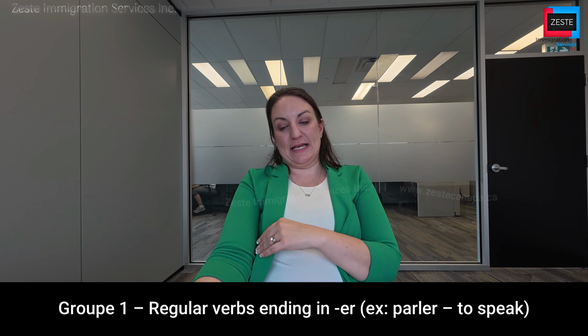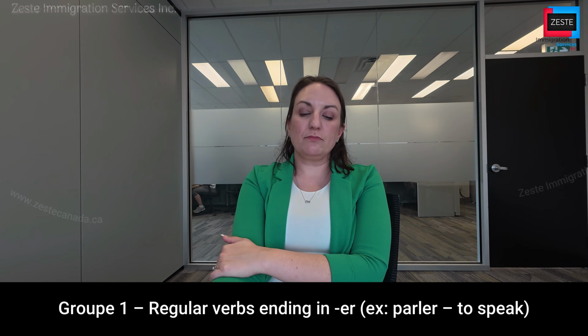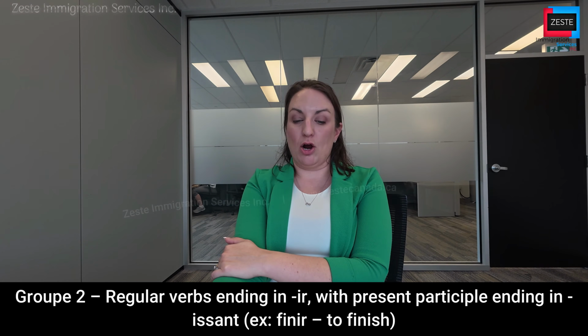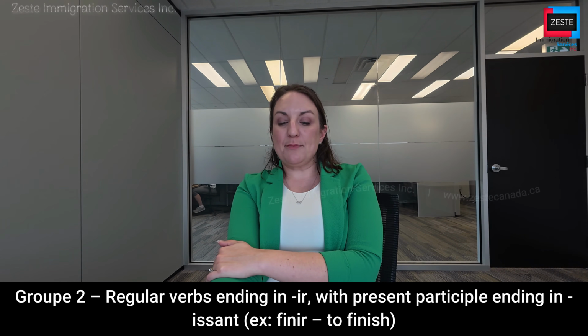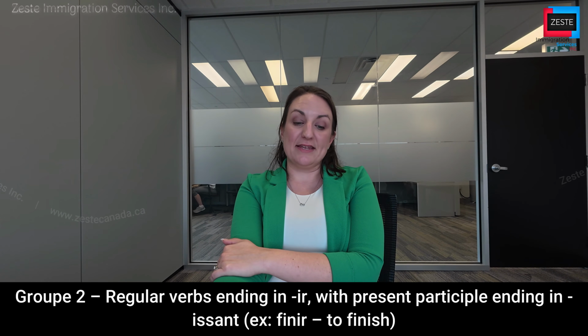So there are three groups of verbs in the French language that share a lot of similarities with how they end, how you conjugate them. So group one is regular verbs ending in er, like parler, to speak. Group number two is regular verbs ending in ir. So with present participle ending in issant.